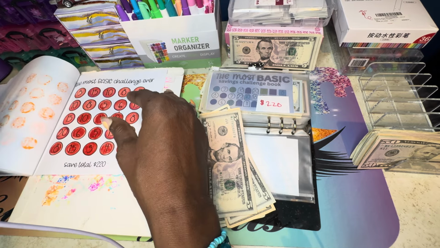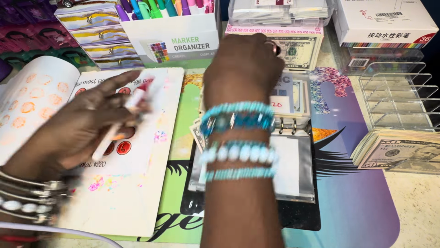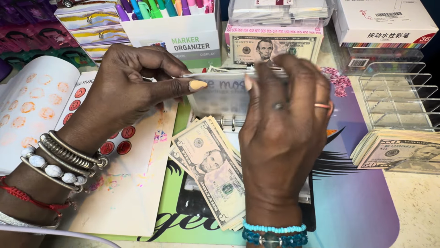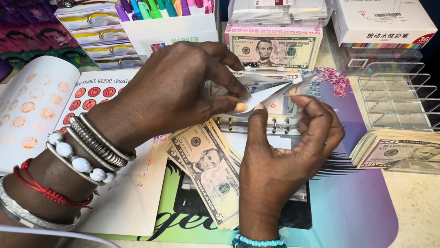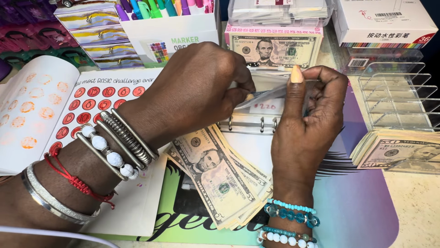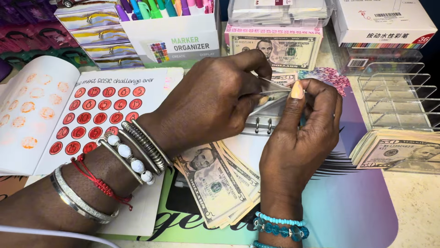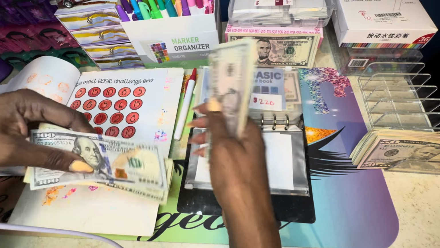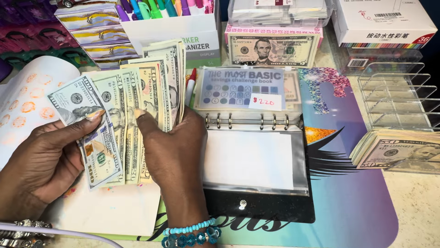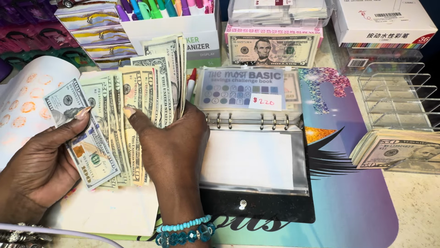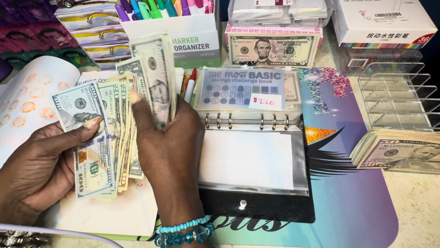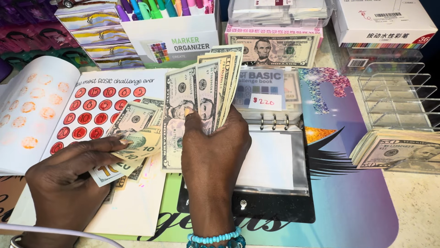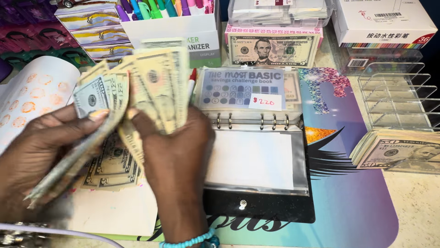Okay, and I'm done with that. So I'm gonna get the rest of the money out and count, make sure it's a total of $220. Okay, let's see how much is all of that. I'm trying to put all the money in order first before I count.